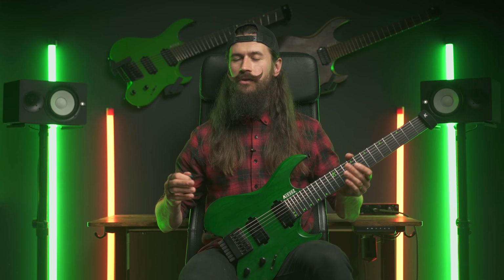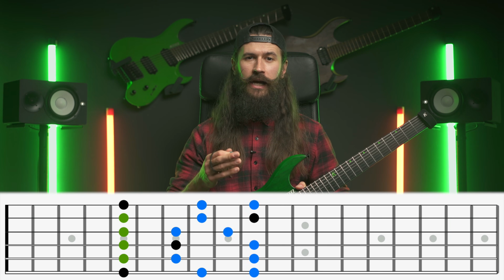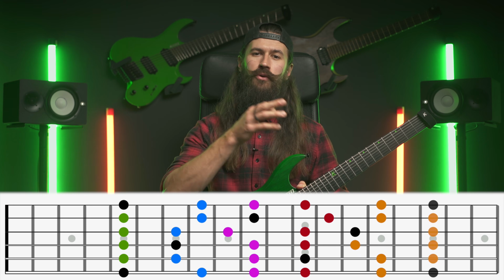But here's where most guitarists hit a wall. They try to memorize 5 separate shapes instead of seeing the simple connection that you're going to learn very shortly, as these 5 notes create the perfect balance of simplicity and expression for rock and metal.